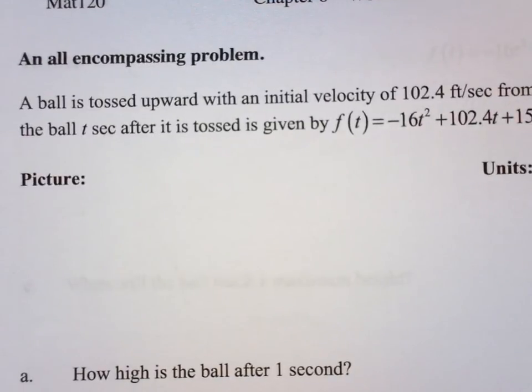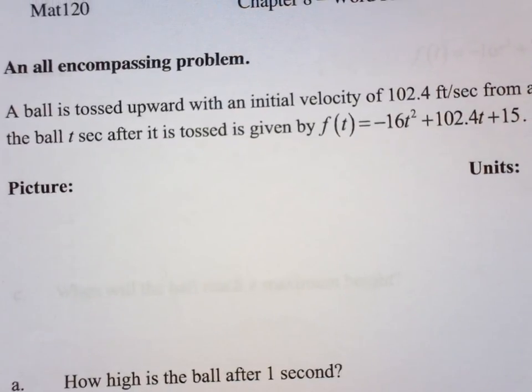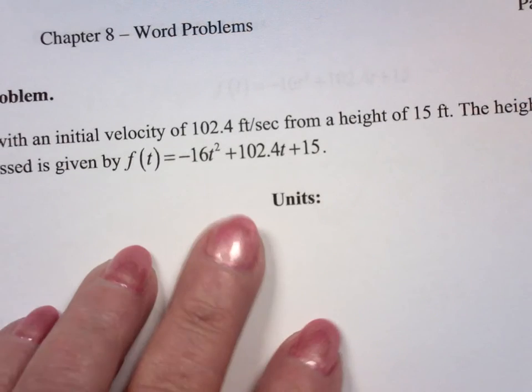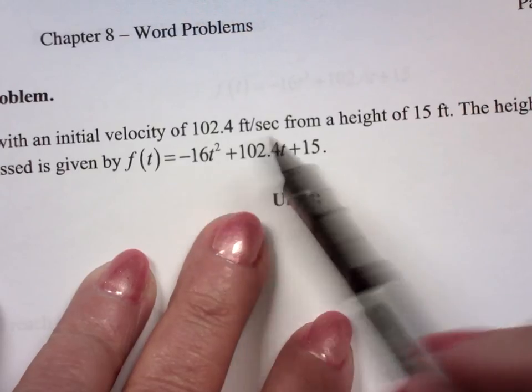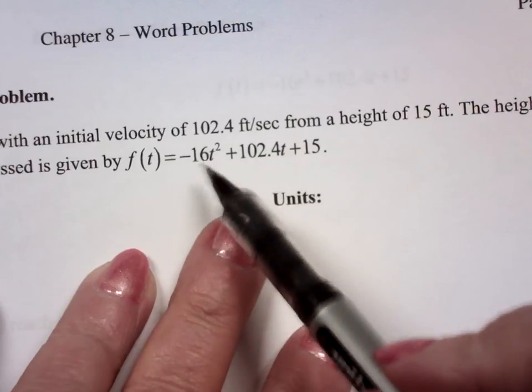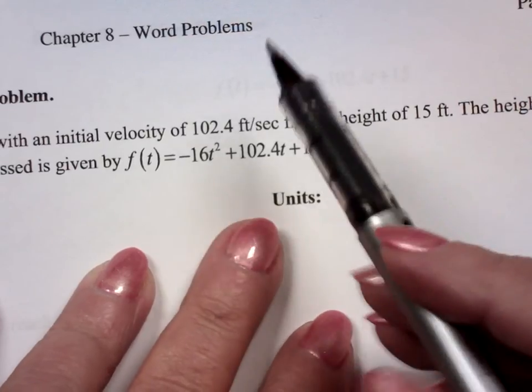An all-encompassing question. It says, a ball is tossed upward with a velocity of 102.4 feet per second from a height of 15 feet. The height of the ball after t seconds after it's tossed is given by, and there is your formula. And then you see the negative 16. That is always due to acceleration due to gravity. So you see that in every problem involving balls and pennies and anything else that's going down, right?